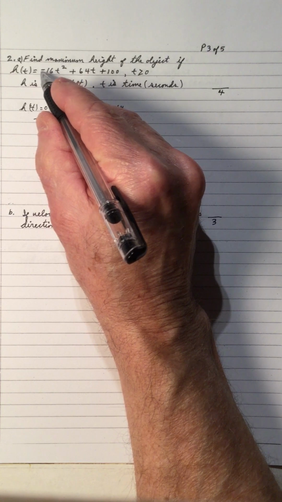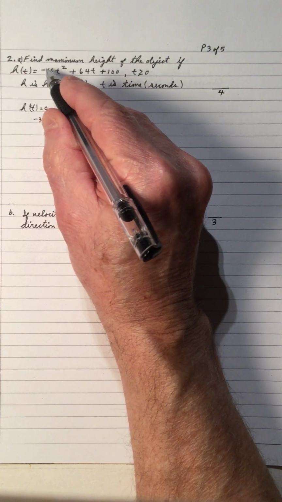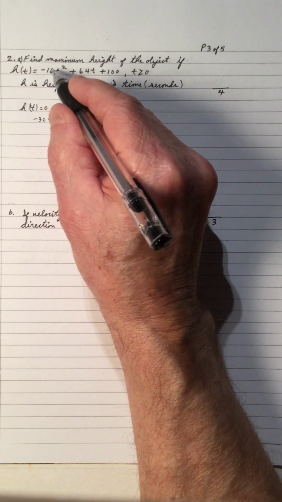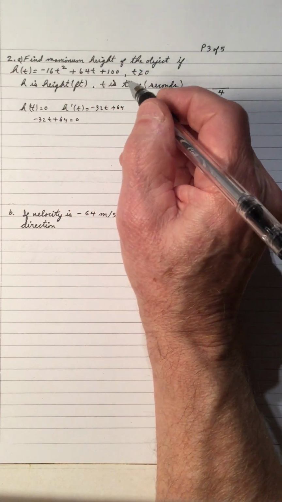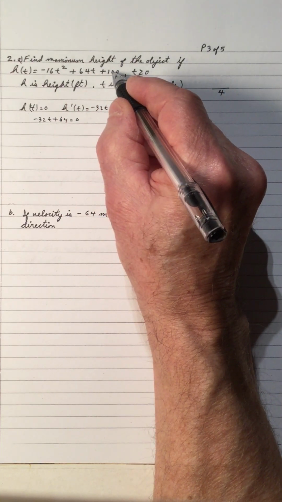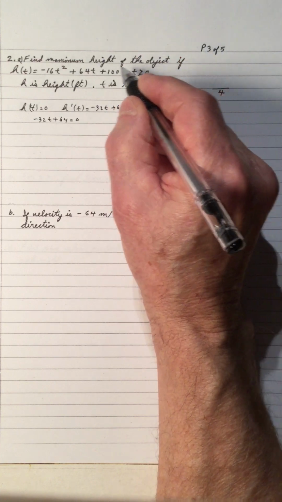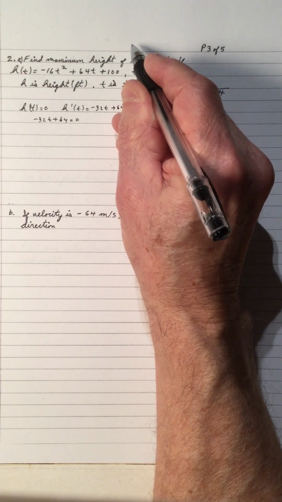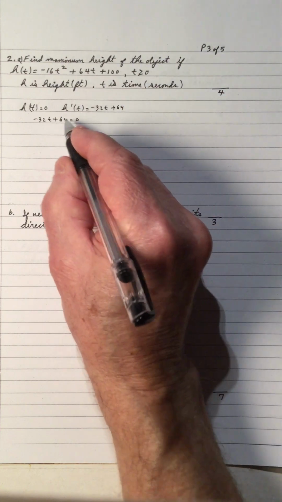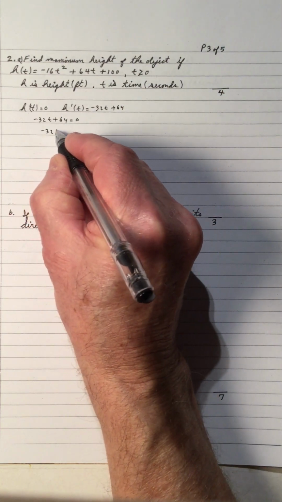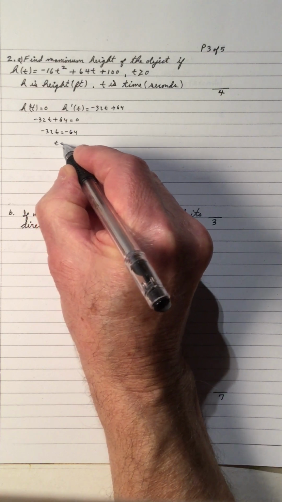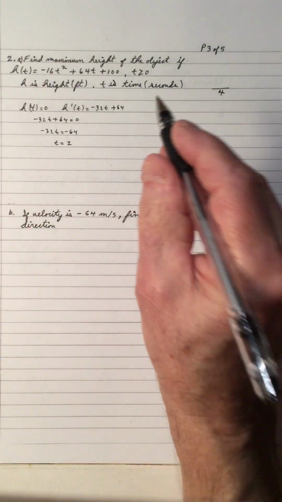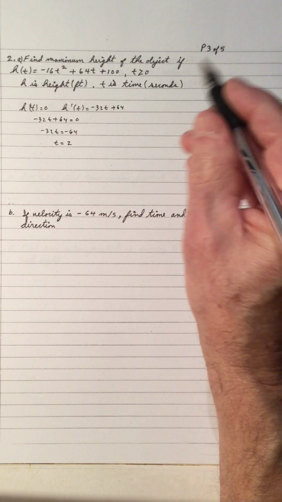Again, it is a maximum because we have a negative here. A negative means that it's opening downward. So it starts at 100 and goes up in the air and then comes down. The peak point is the maximum. So negative 32t equals negative 64. Divide by negative 32 and we get 2. So it's 2 seconds when it reaches maximum height.